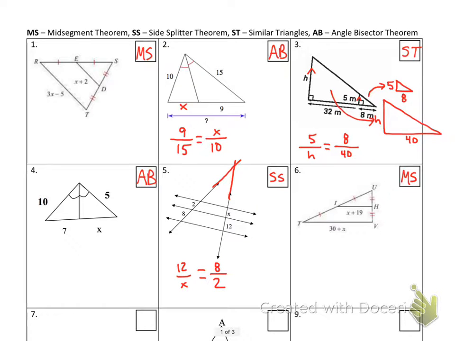Notice with our mid-segment problem, both of them, but we'll look at number 1, they only give us 2 distances. We can't set up a proportion with 2 distances. We need to have at least 4. 1 unknown and then 3 that we can work with. So with this, they only give us 2.